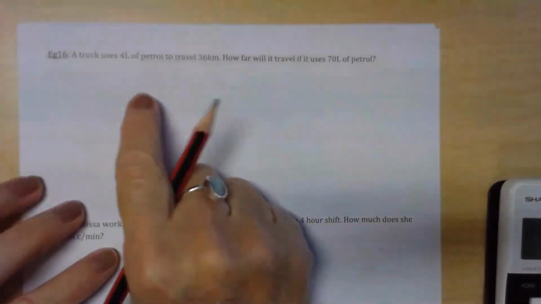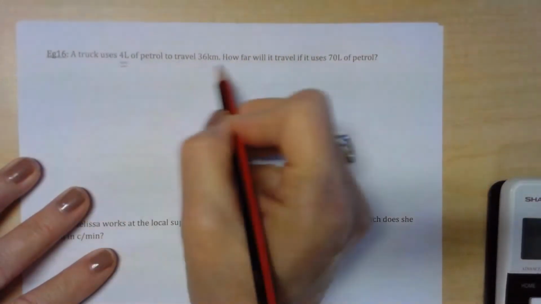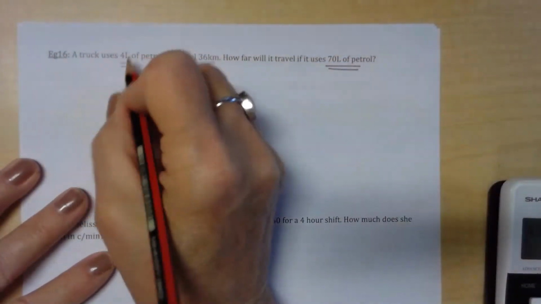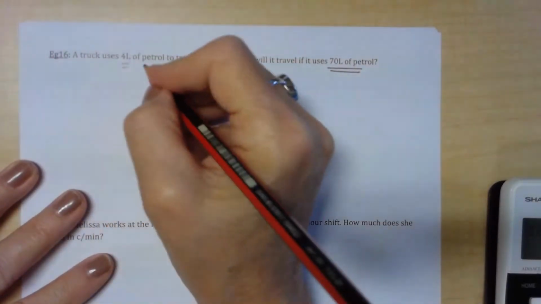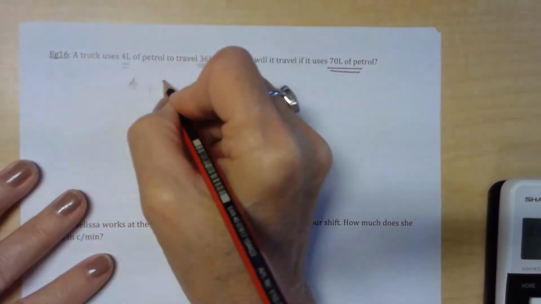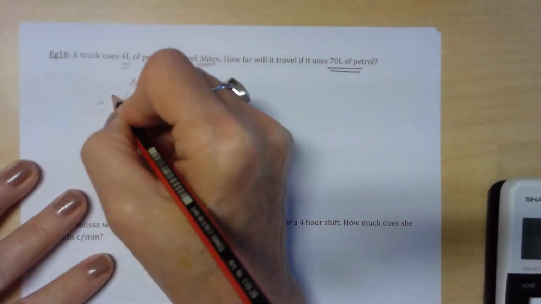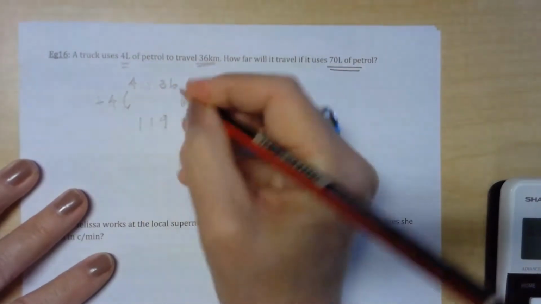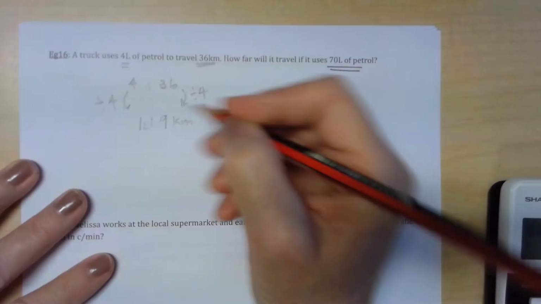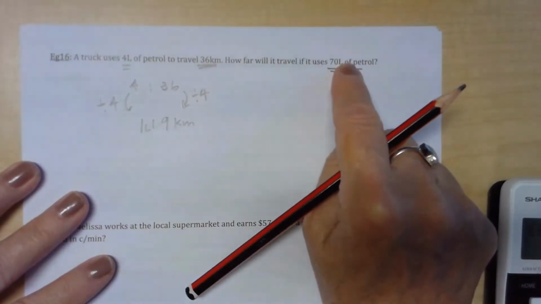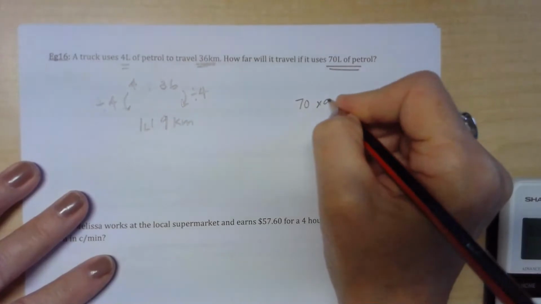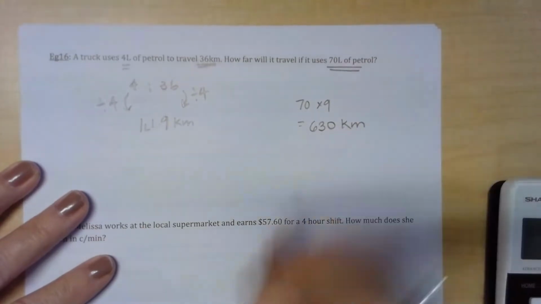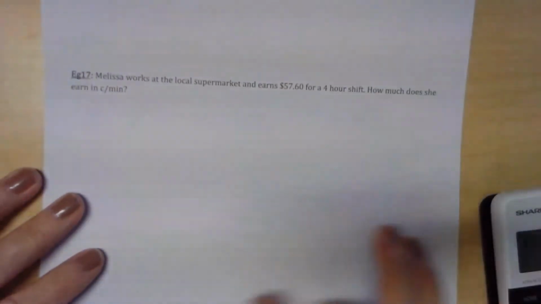Here we go. A truck uses 4 liters of petrol to go 36 kilometers. How far will it travel with 70 liters of petrol? This is what I'm going to do. I'm going to figure out 1 liter of petrol. So I have 4 for 36. I'm going to divide by 4 because I'm using the unitary method. Unit means 1. So 1 liter makes 9 kilometers. Okay, 70 liters, I'll just do 70 times 9. It's a really nice way to do problems.